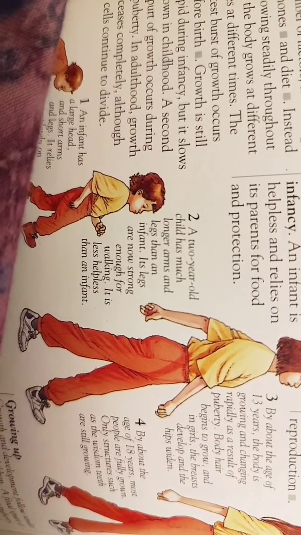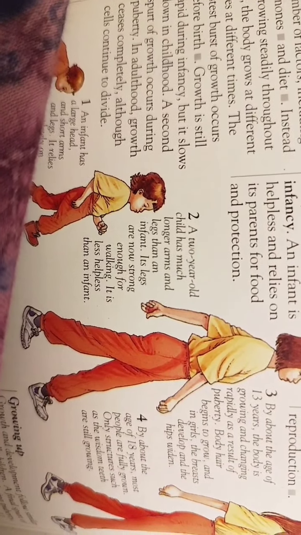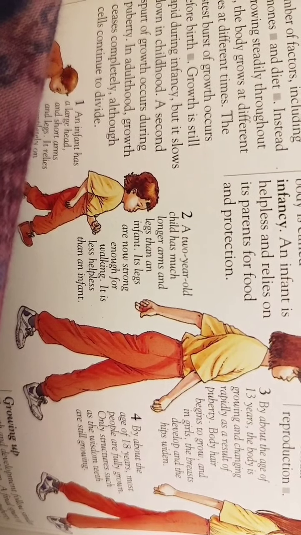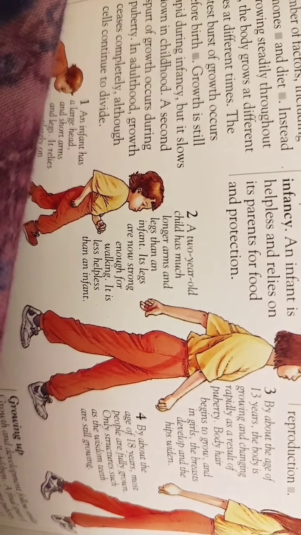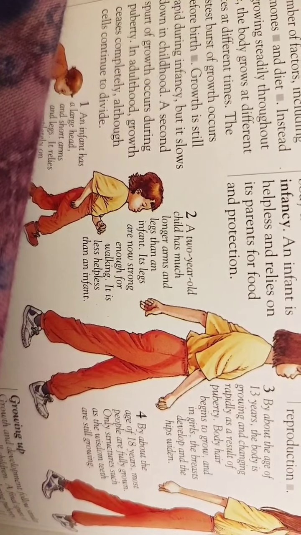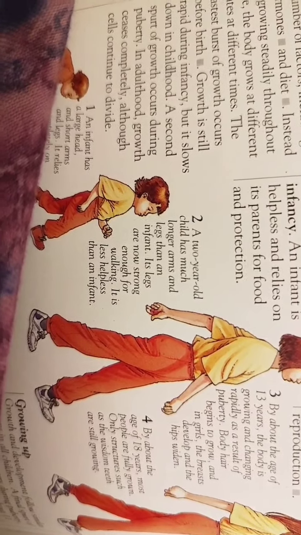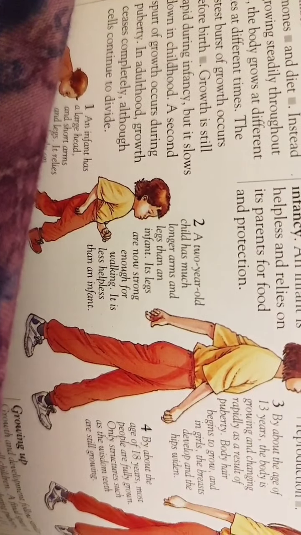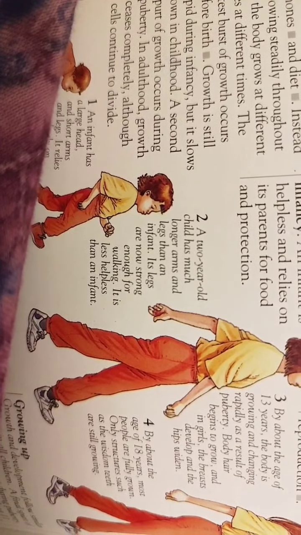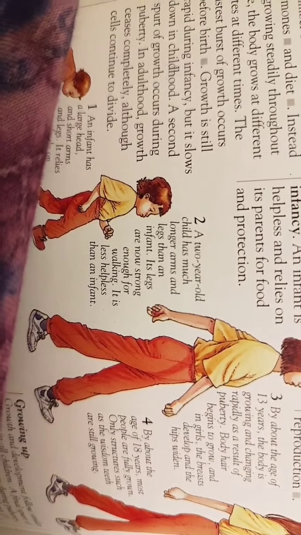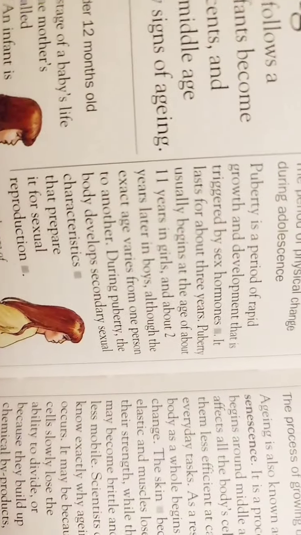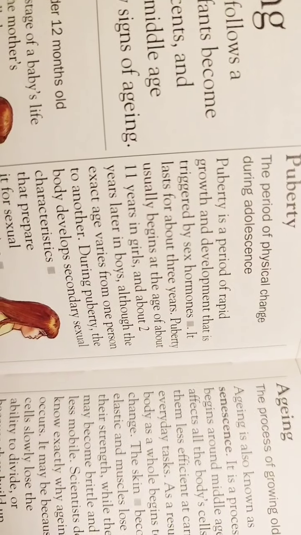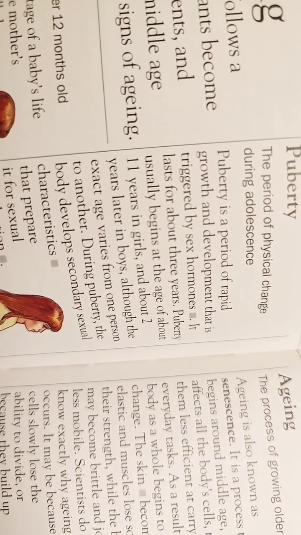This two-year-old child has longer arms and legs than an infant, and its legs are now strong enough for walking. It is less helpless than an infant. Puberty is a physical change during adolescence.